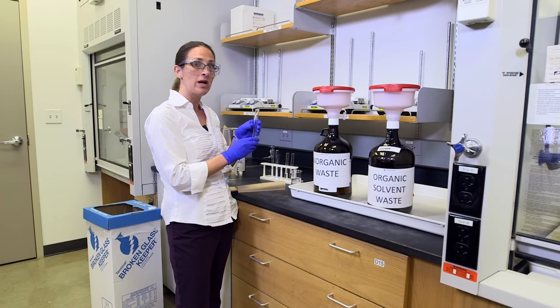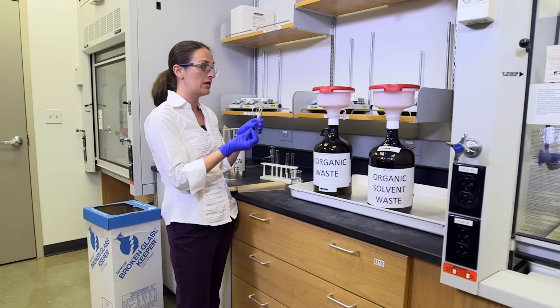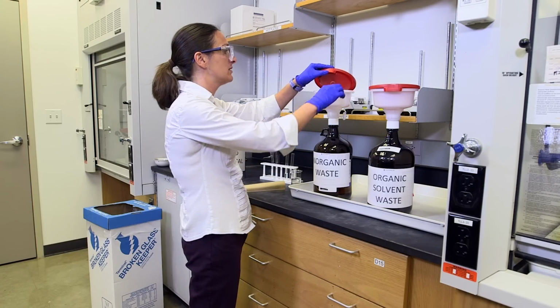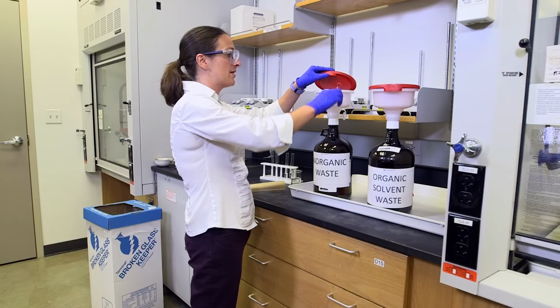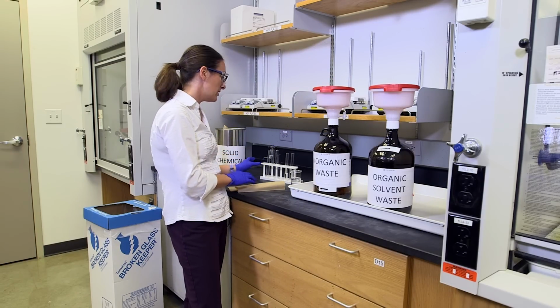So from 11, when I'm combining my strong acids and my strong bases, remember I get water and a neutral salt. Well, that neutral salt counts as inorganic waste. So even though it's mostly water, I'm going to put it in my inorganic waste because it has some metal salts.